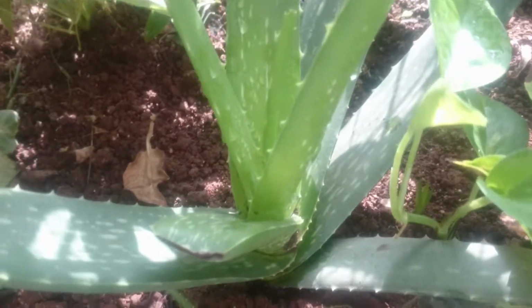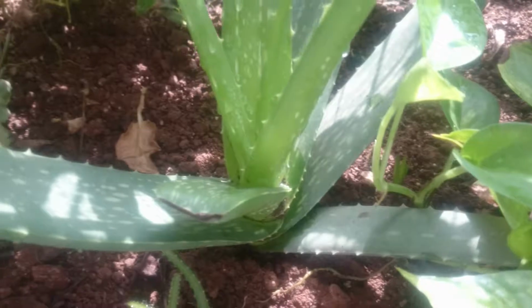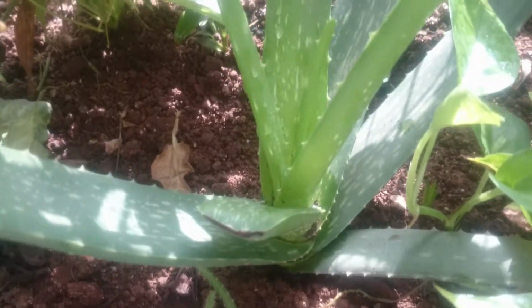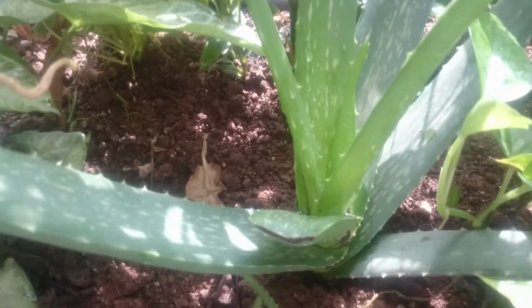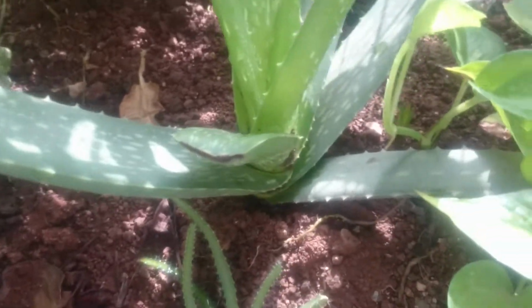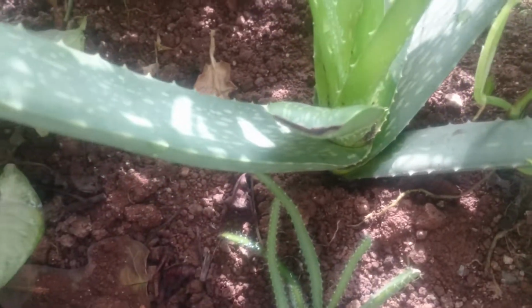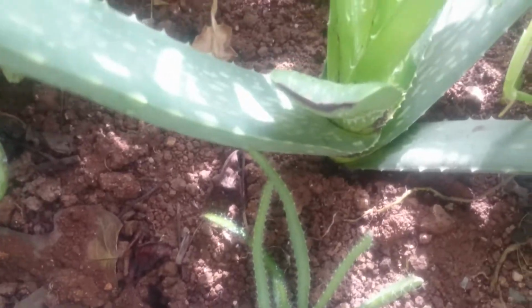So I found a stem in garden waste. One of the gardeners threw the aloe vera stem, so I found it luckily, and I used it to grow my own aloe vera plant. So that's one of the ways. Another way is a bit tricky. This was the easiest one. Another way is a bit tricky.